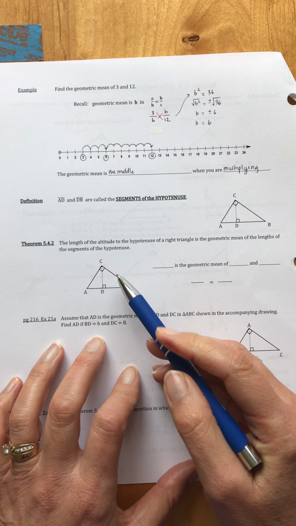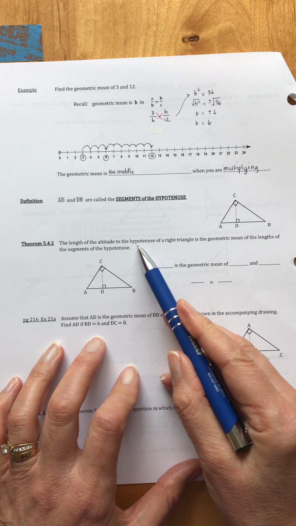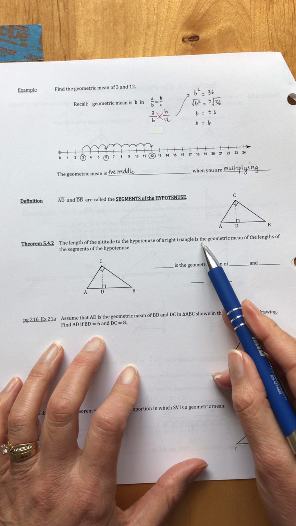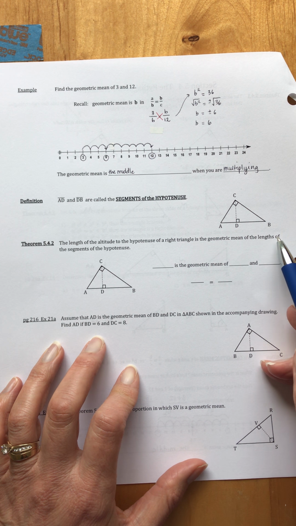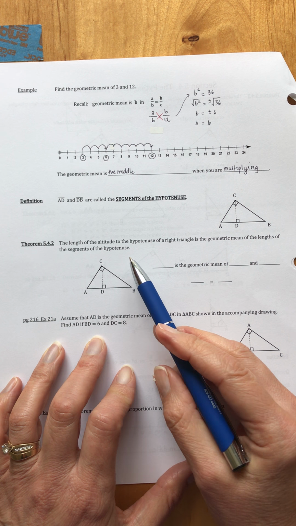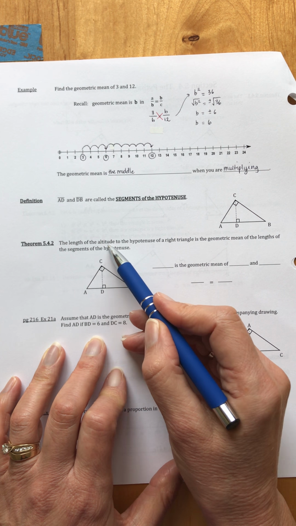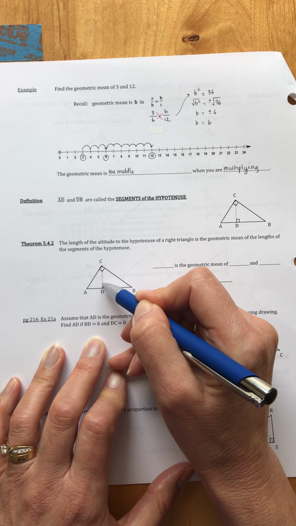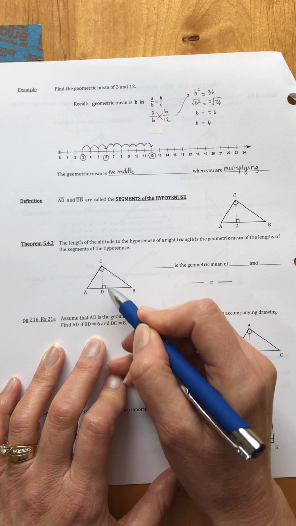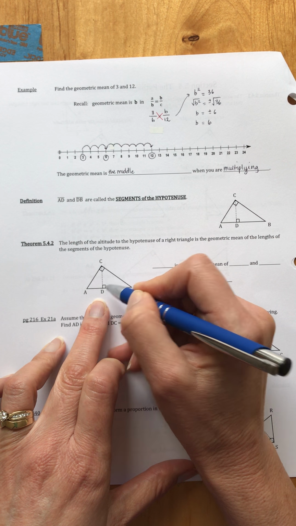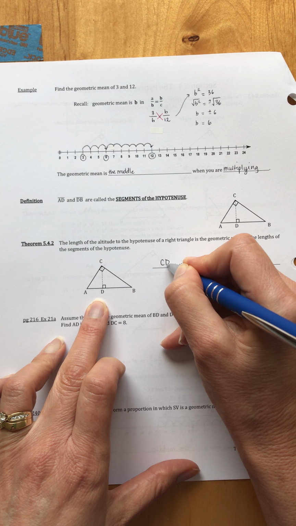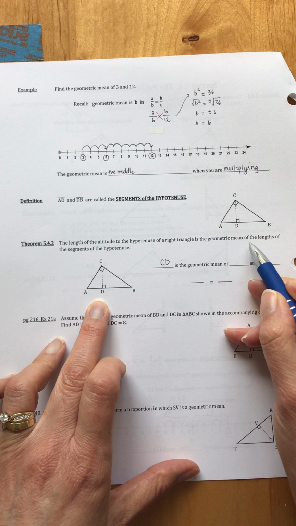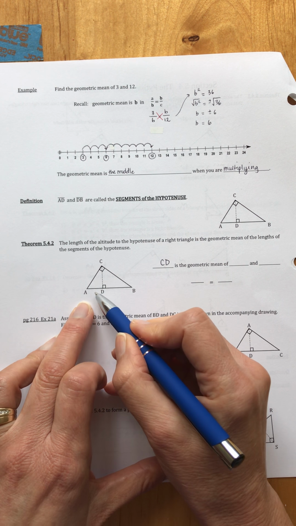So the next theorem says the length of the altitude to the hypotenuse of a right triangle is the geometric mean of the lengths of the segments. Okay, so the length of the altitude, so here's the altitude of the hypotenuse of a right triangle, is the geometric mean. So this here, CD, is the geometric mean of the lengths of the segments of the hypotenuse.